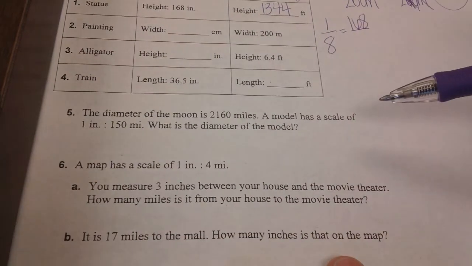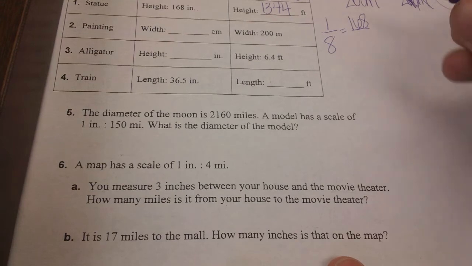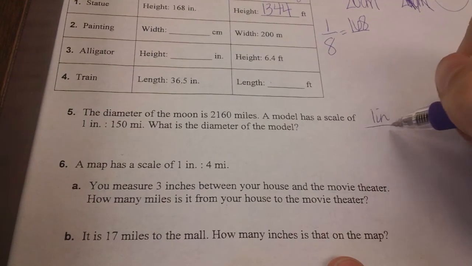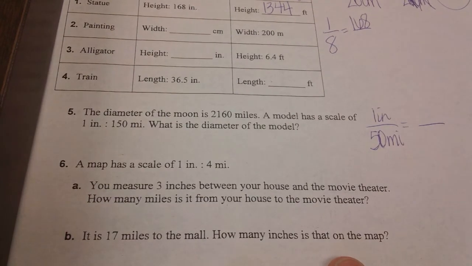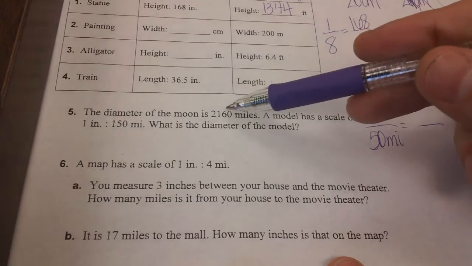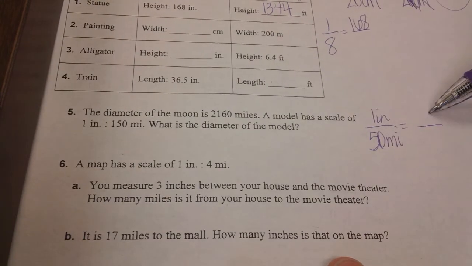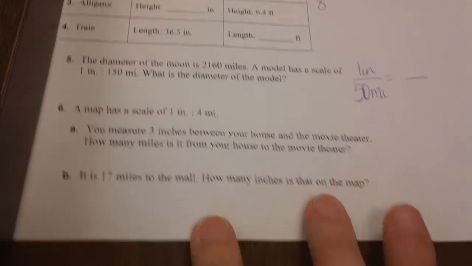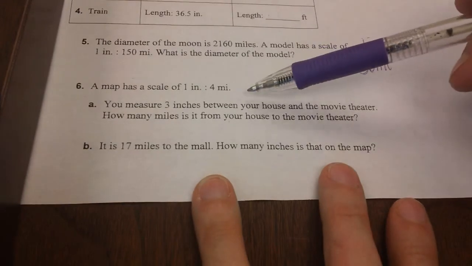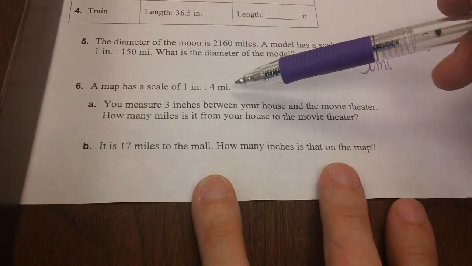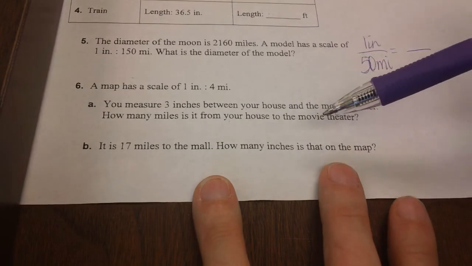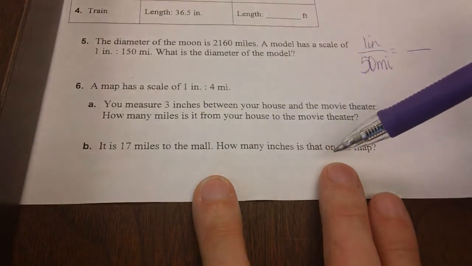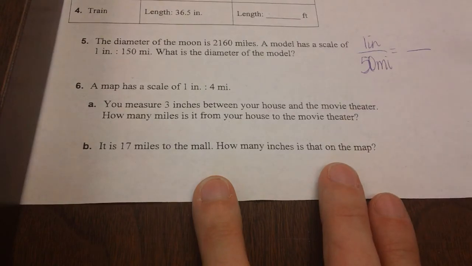Number 5, the diameter of the moon is 2,160 miles. A model has a scale of 1 inch is 50 miles. What is the diameter of the model? So you need to fill in the 2,160, whether it goes with inches or miles, and find the answer. And a map has a scale of 1 inch to 4 miles. And if it's 3 inches between your house and the movie theater, how many miles would that be? And if it's 17 miles to the mall, how many inches apart would that be on the map?